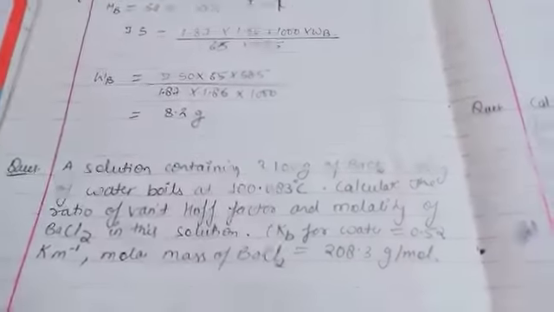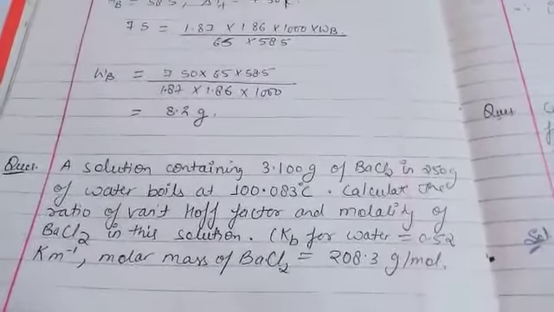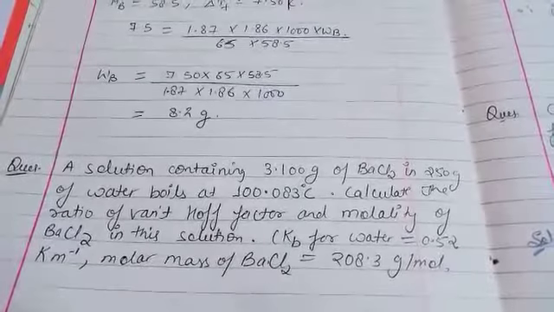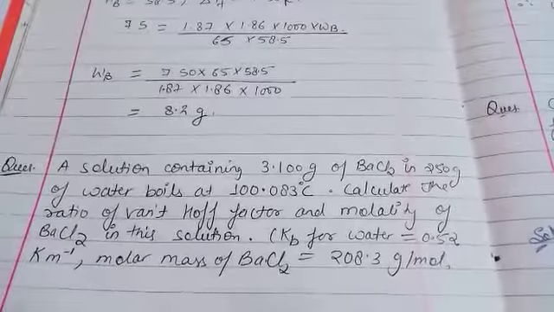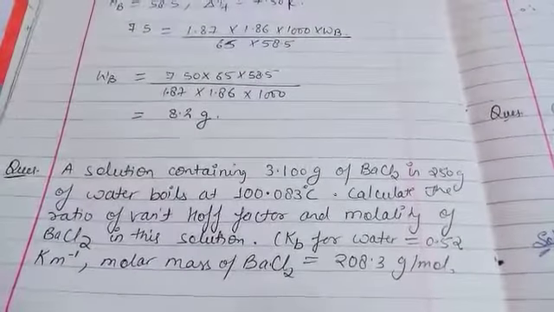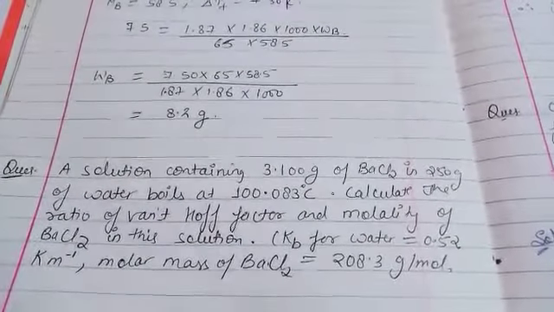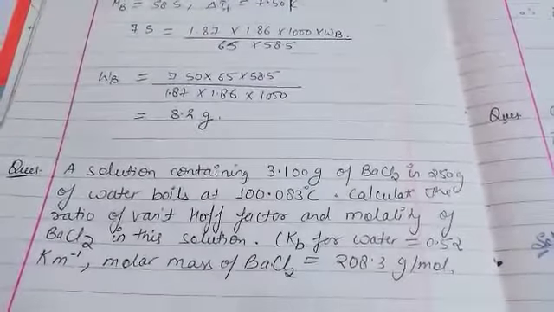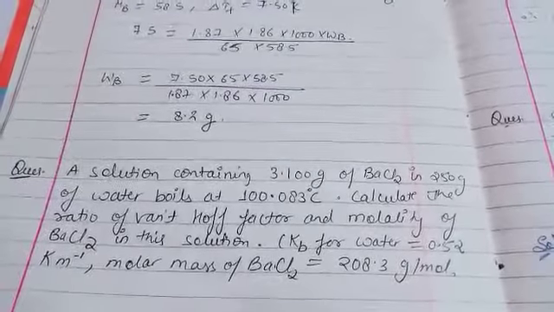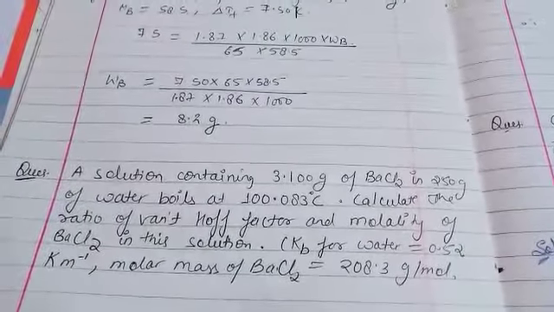Now one question is for you: a solution containing 3.1 gram of BaCl2 in 50 gram of water boils at 100.083 degrees Celsius. Calculate the ratio of Vant Hoff factor and molality of BaCl2 in this solution. Kb for water is given to you, and the molar mass of BaCl2 is also given.